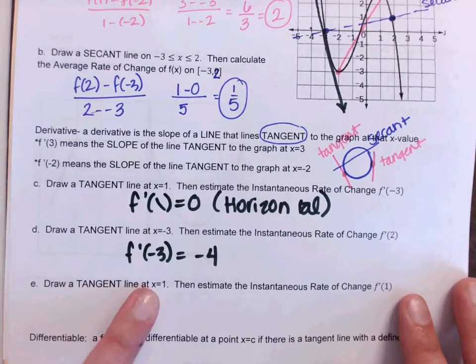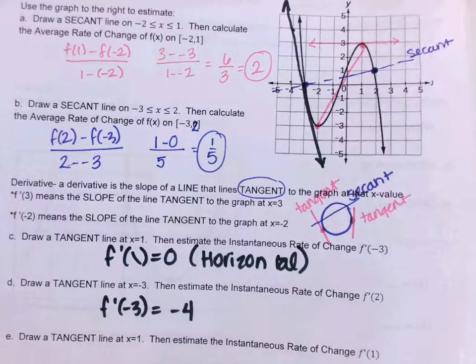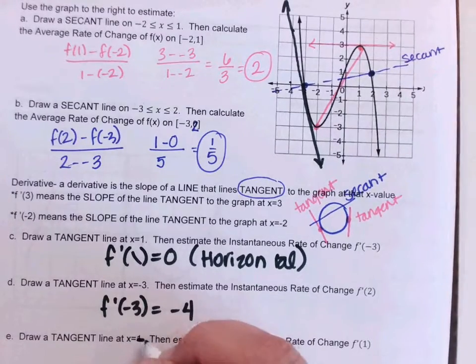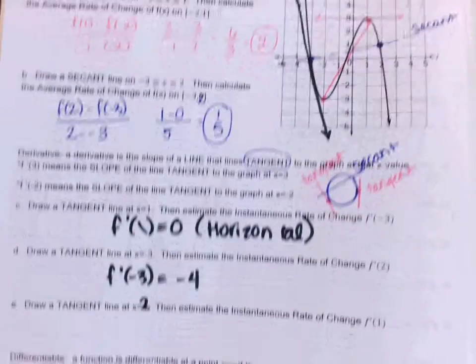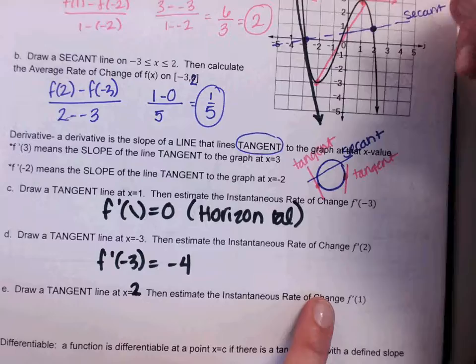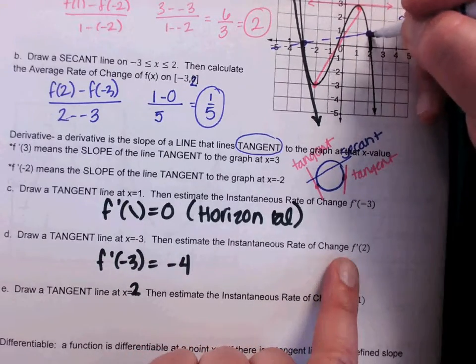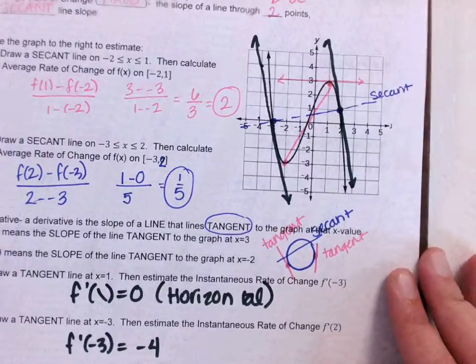Okay, last one we're doing is x at 1. So go to the graph at 1. Oh wait, hold on, we already did 1. Let's do -3. Oh wait, we already did -3. Do 2. Okay, go to 2 on the graph, and I want you to kind of perfectly draw a line that's going to match the steepness of the graph at that point.